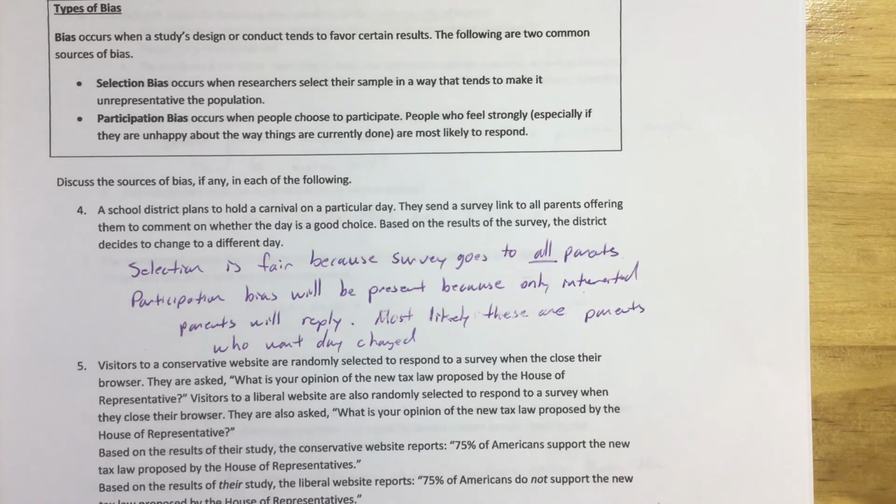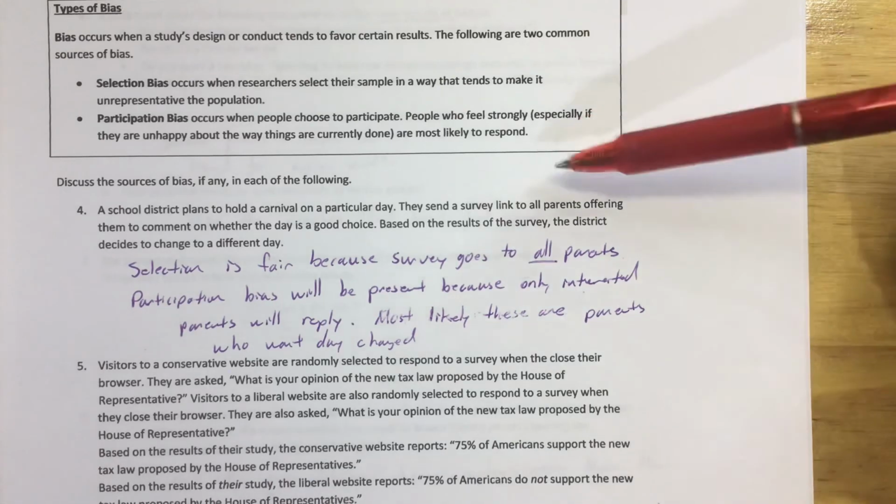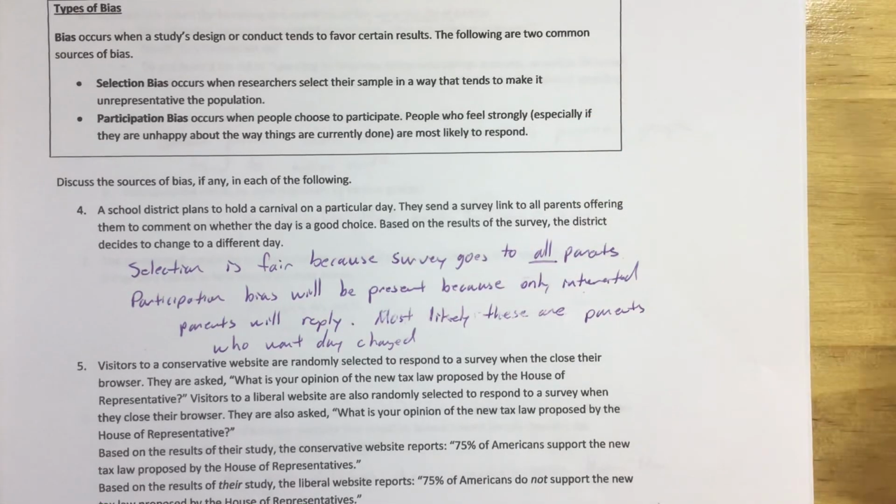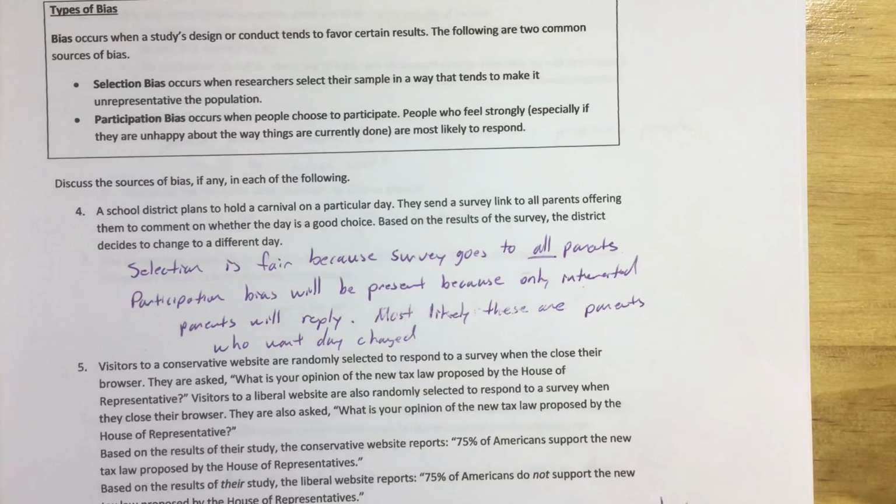Okay, selection bias, we don't have a problem here because they sent a link to all of the parents. They went to all the parents. And if you do that, then you're literally using your entire population, which means you have no sample, which means there can be no selection bias. It's as fair as possible. Now, participation bias, that one's there, okay?